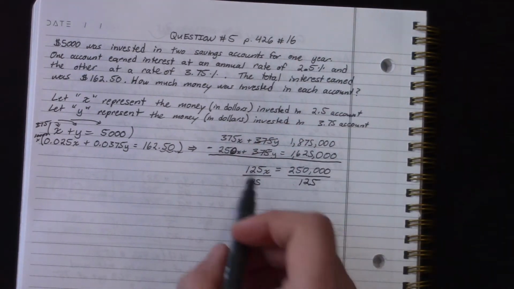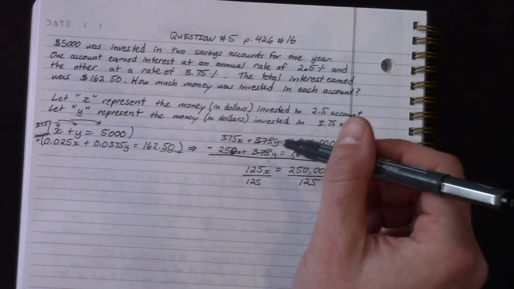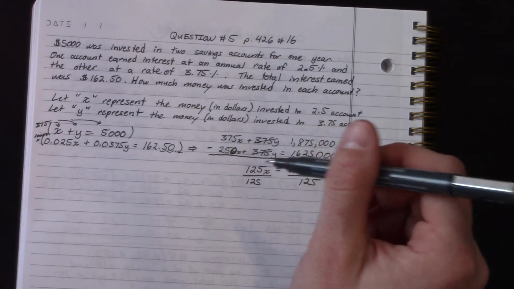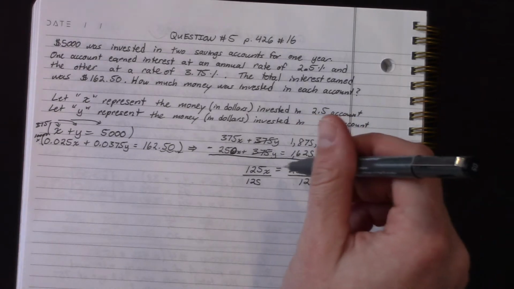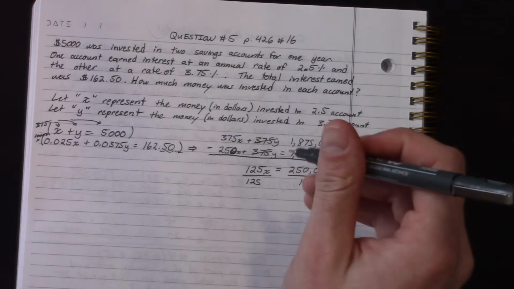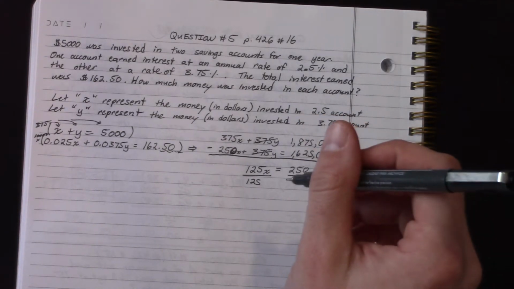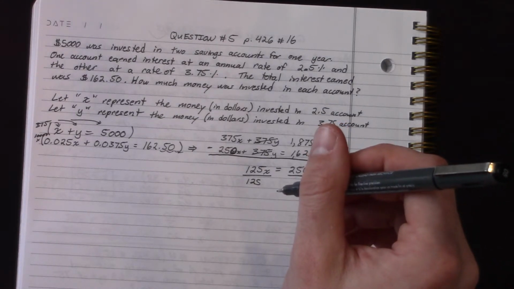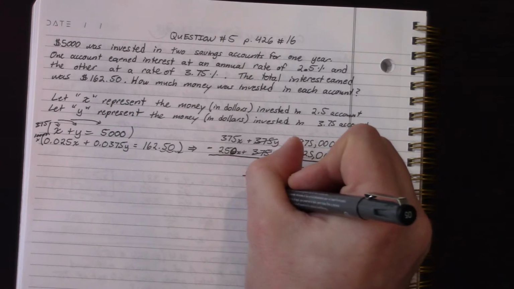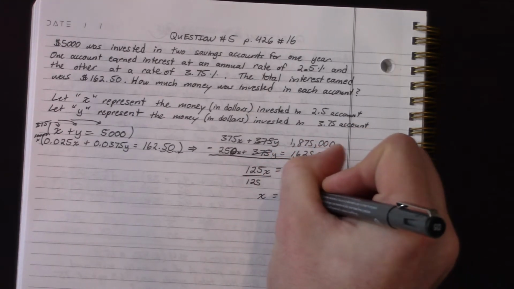So now that I have this, after eliminating, I have no y term, I'm just left with 125x equals 250,000. I need to divide each side by 125. So 250,000 divided by 125 is 2,000. So x equals 2,000.